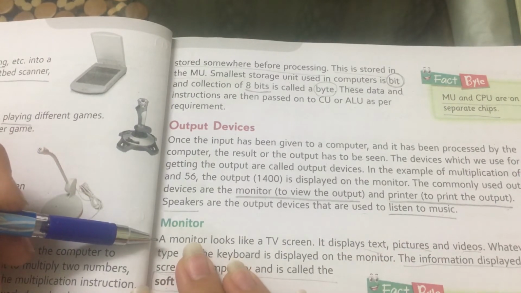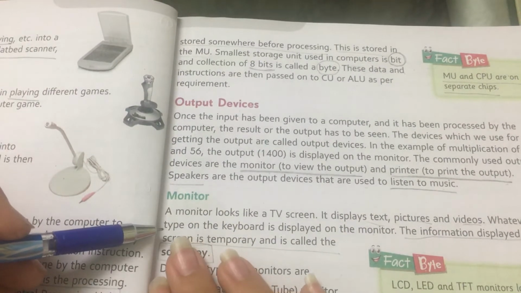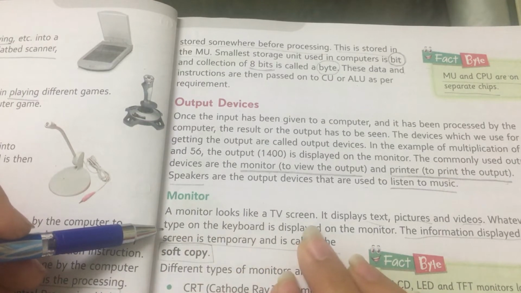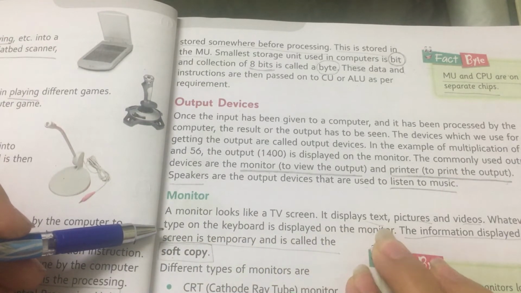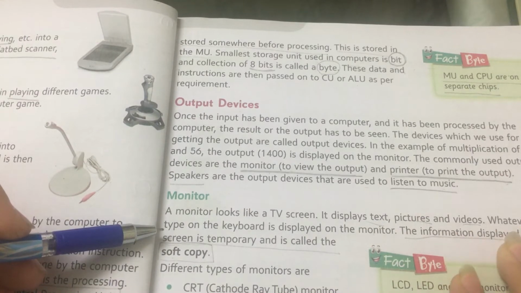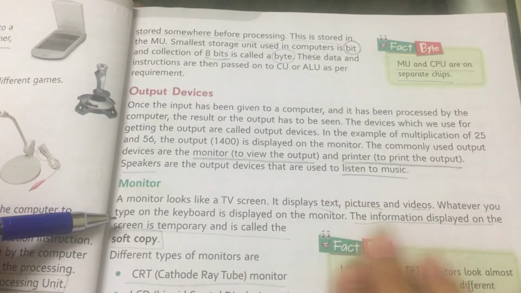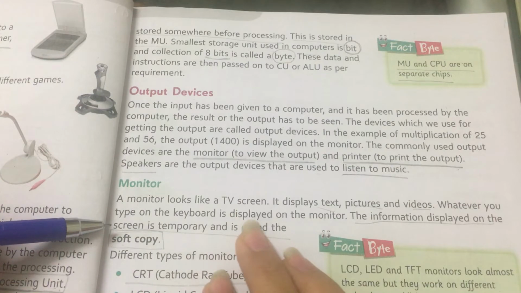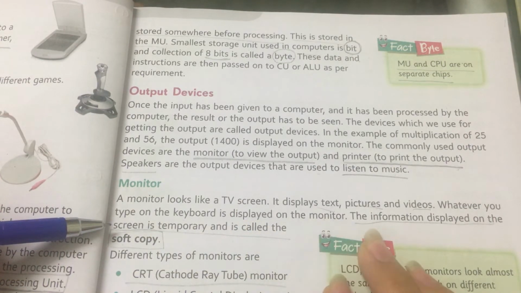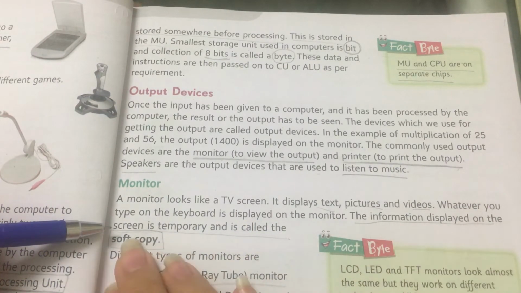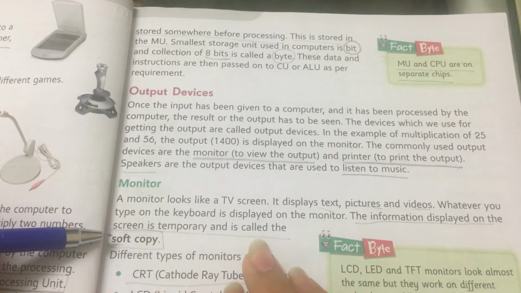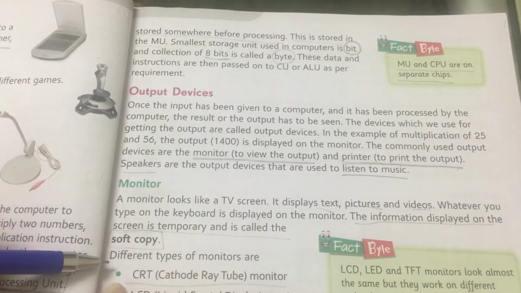Now let's learn about monitor. A monitor looks like a TV screen. It displays text, pictures, and videos. Whatever you type on the keyboard is displayed on the monitor. The information displayed on the screen is temporary and it is called a soft copy.